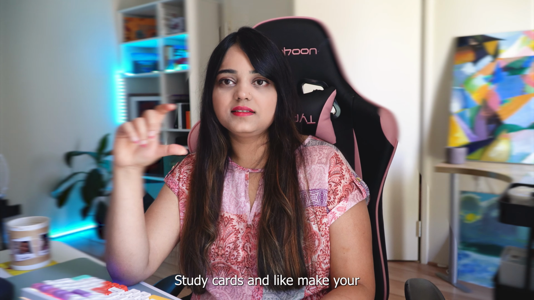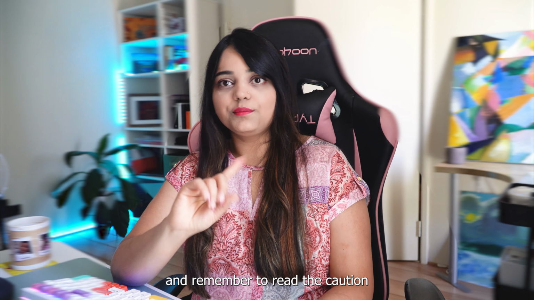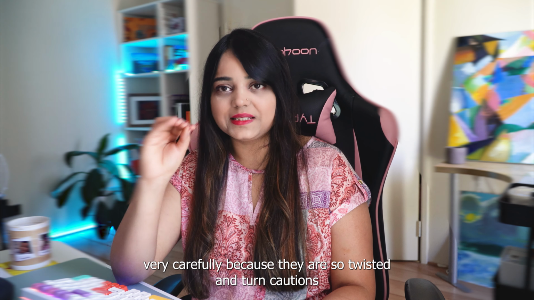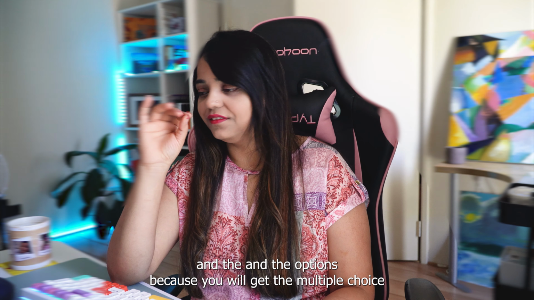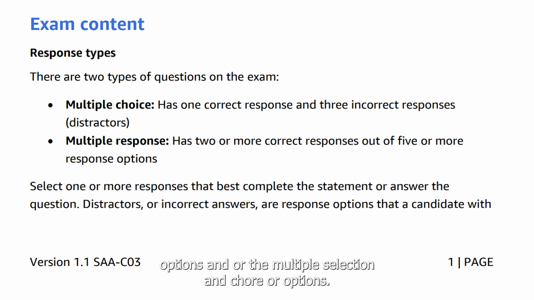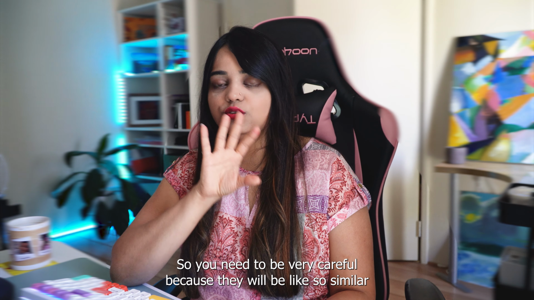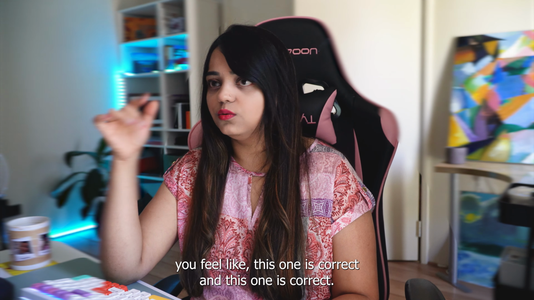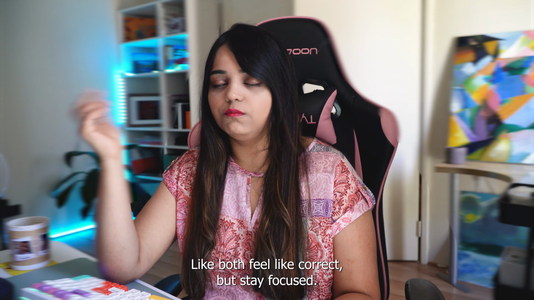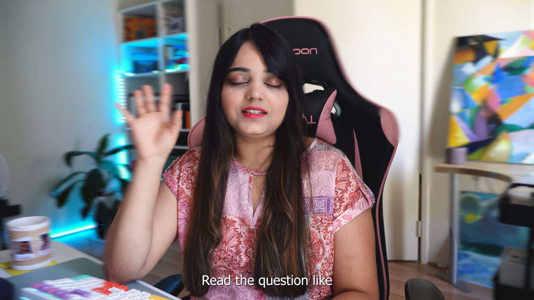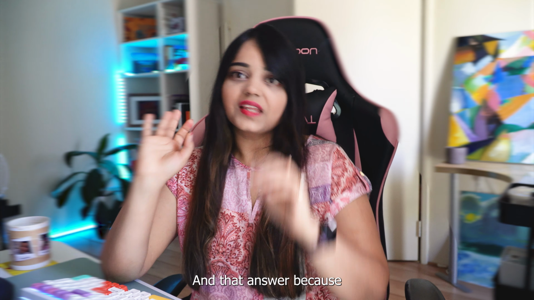Make your study cards, and remember to read the question very carefully, because they are such twisted and turned questions. And the options, because you will get multiple choice options or multiple selection options. You need to be very careful, because they will be so similar. You feel like, oh, this one is correct or this one is correct, both feel correct, but stay focused. Read the question twice or thrice, and then answer.